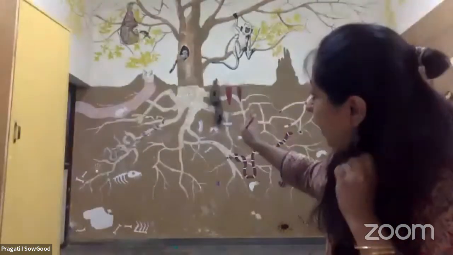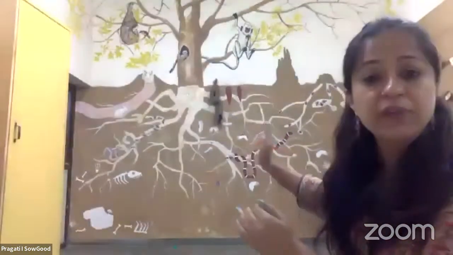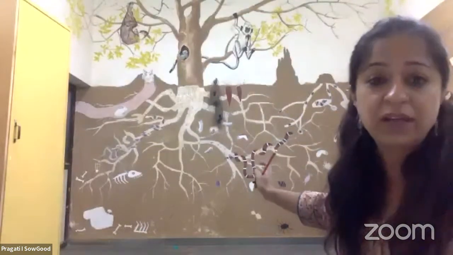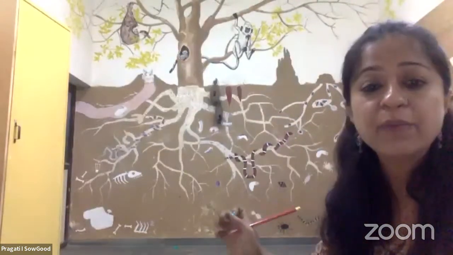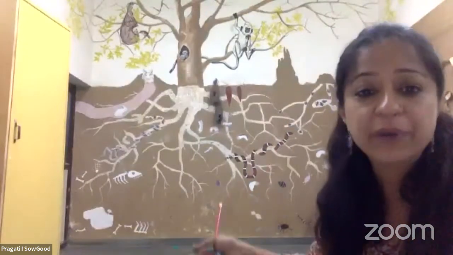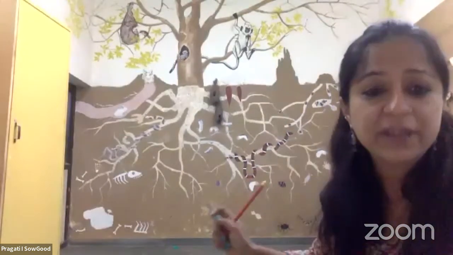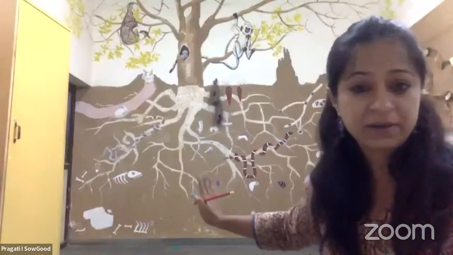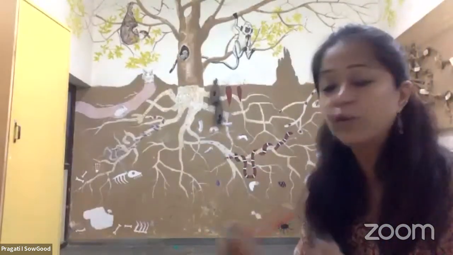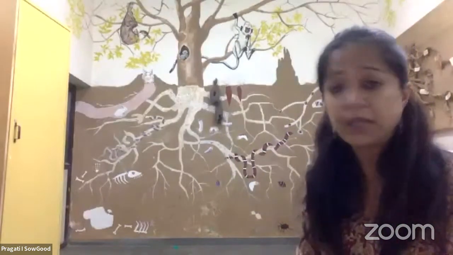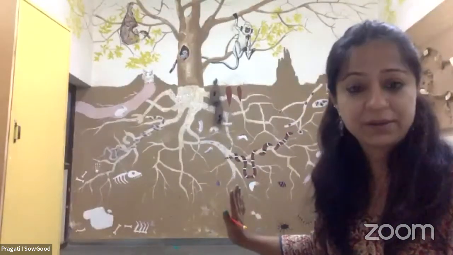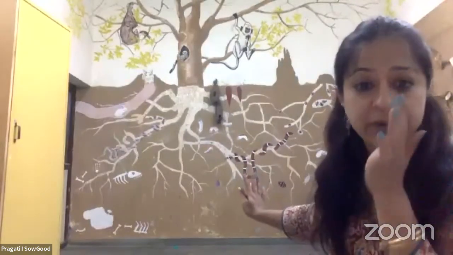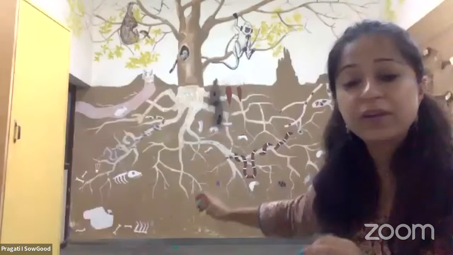So here, the objective was again to show children the life under the soil and use all natural colors. The red has come from crushing an old brick and mixing water in. And the brown that you see is actually soil. It's nothing else. There is no Fevicol mixed in it. It's only wet soil mixed with water, which has been put here. And white is rice powder.